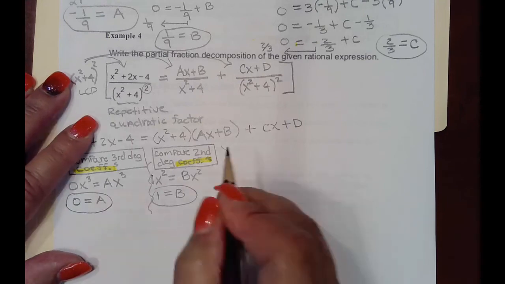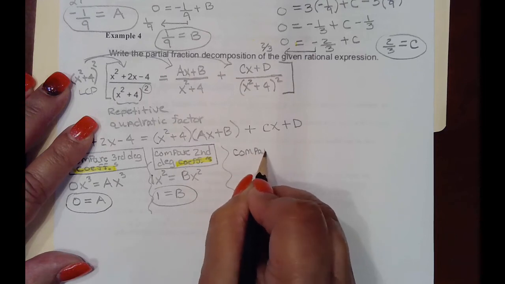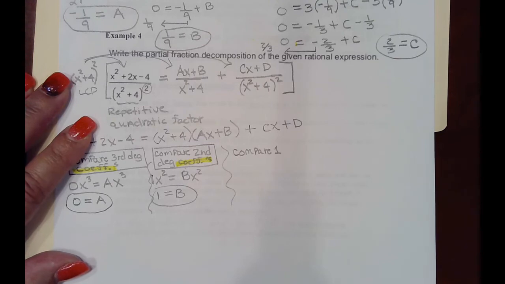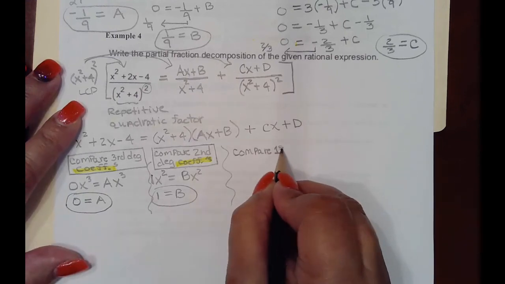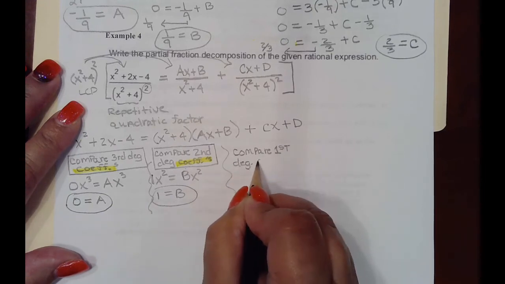So let's keep going. Let's compare first degree. So this problem really gives you many opportunities to use this technique where you're comparing the coefficient of terms that have the same degree. So compare first degree coefficients.